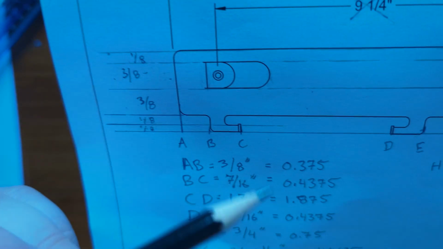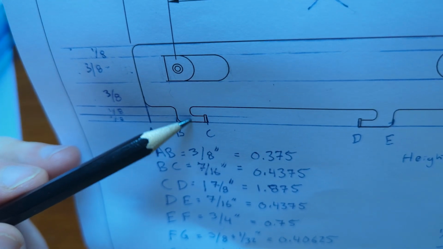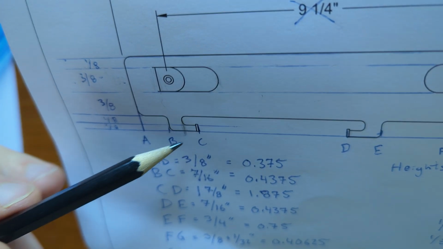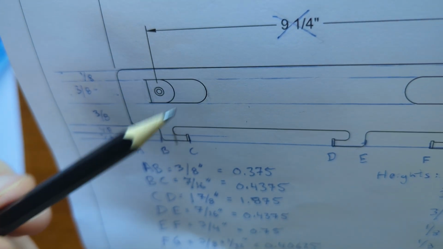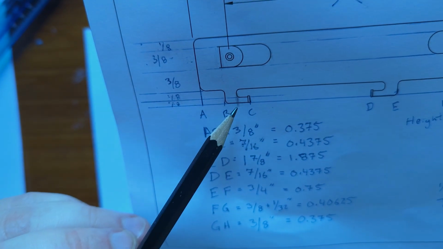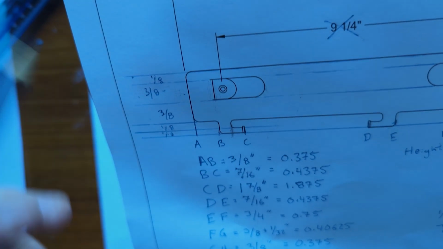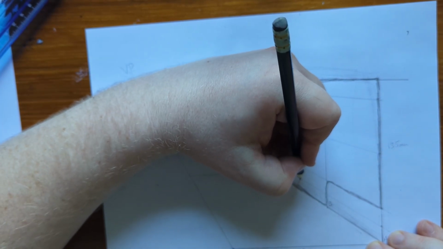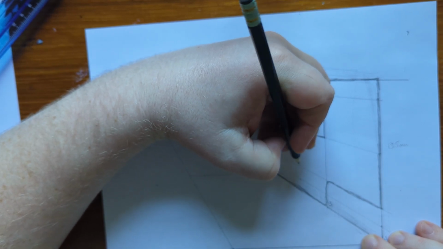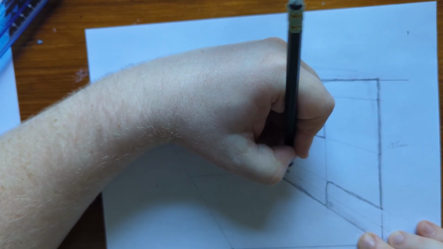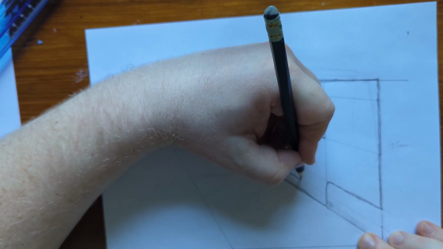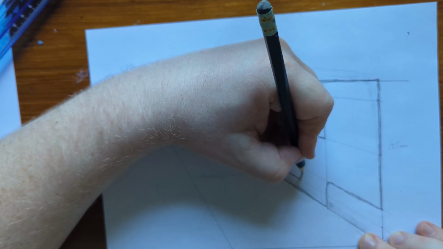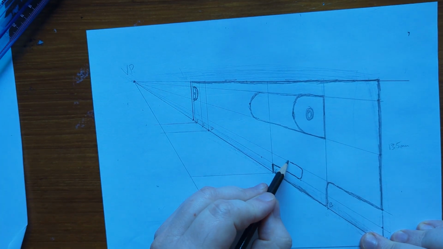In between, again, if I was doing something for my own project and not a tutorial, I might actually include this dimension here and some of these other points of interest along here. But right now I can just see it looks like about halfway between B and C. So we'll put that point there. Yeah, it looks like it curves. A nice bevel on the way in and a bevel on the way out.